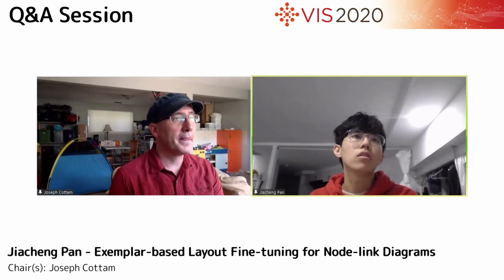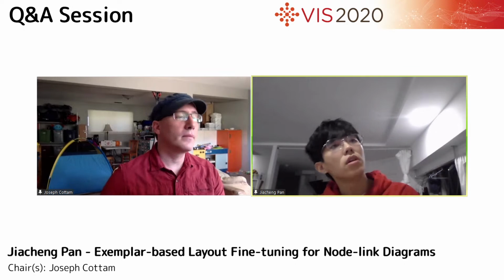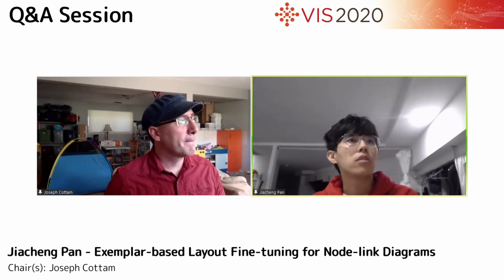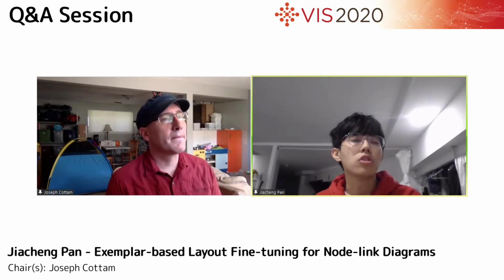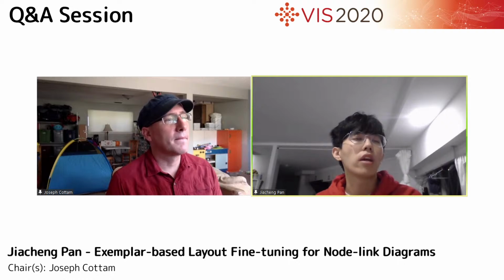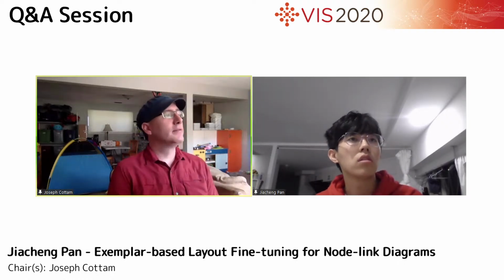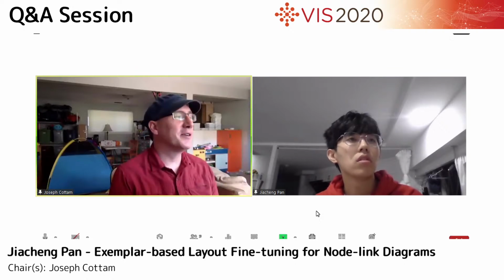Is that something that this technique could be applied to or extended for? I think it may be a technique to modify the exemplars layouts, but we didn't consider this technique. Yes. Okay. Well, hey, there's something to work on next, right?